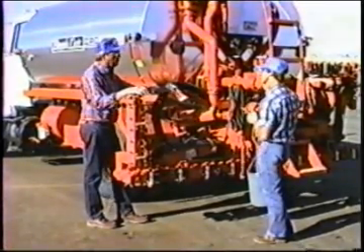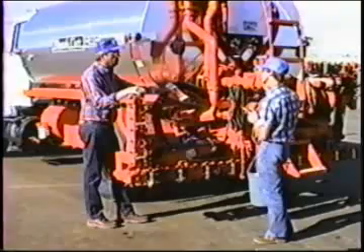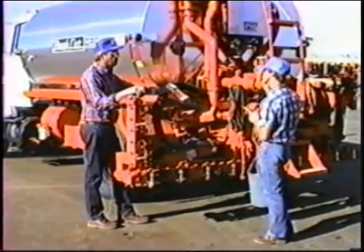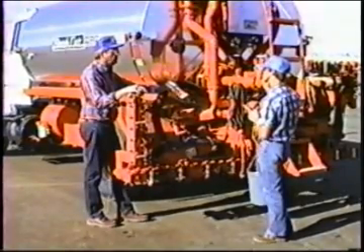Also, the 8 pound pressure does an ideal job as far as the way the fan hits the ground. The wind conditions you have to compensate for on the job and see what works the best.